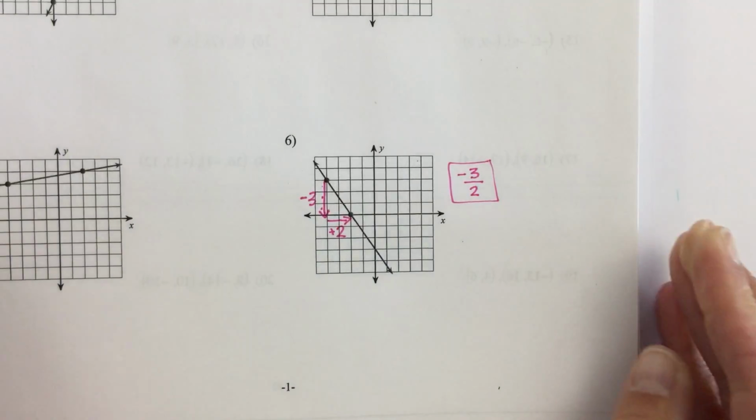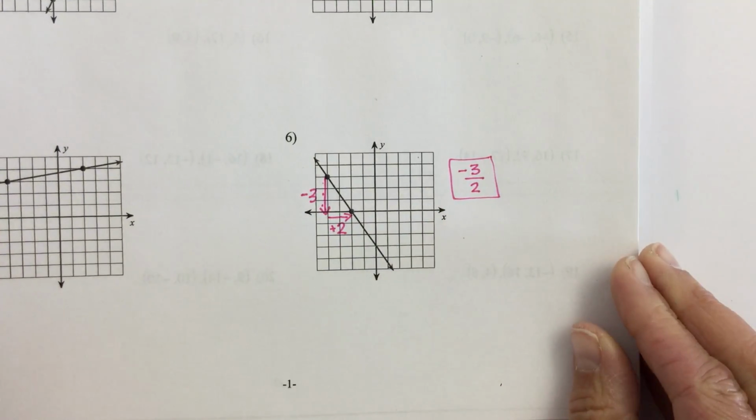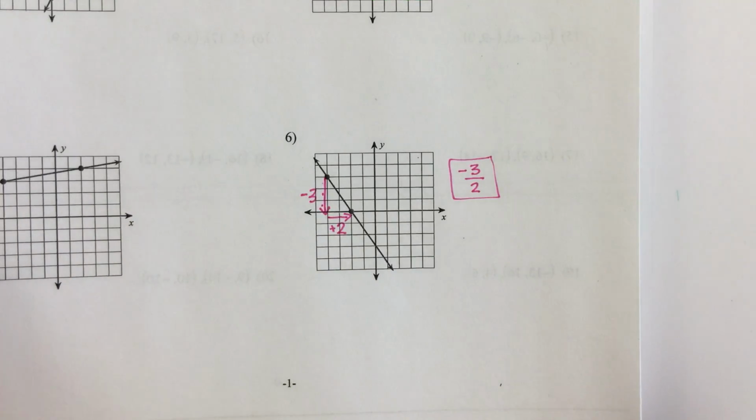Please do not write them as a mixed number. Just leave them as an improper fraction, just as long as they're simplified.